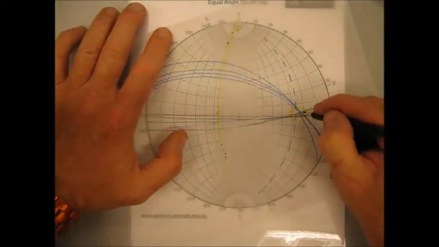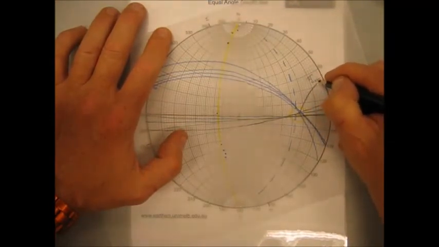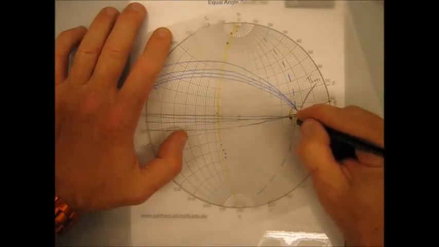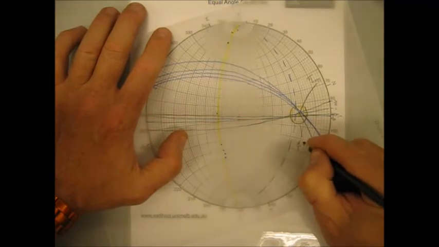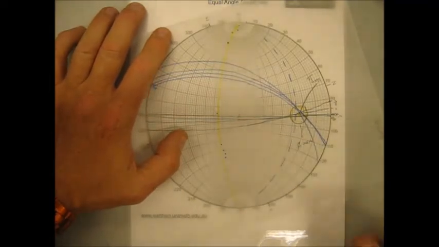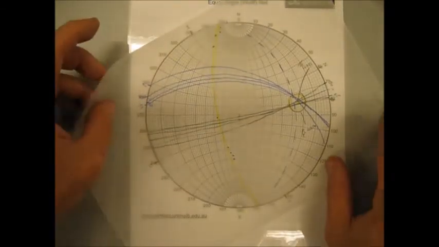Okay, so I'm going to label that pi axis, and this here is the beta axis. Okay, so those two things are now labelled on there.